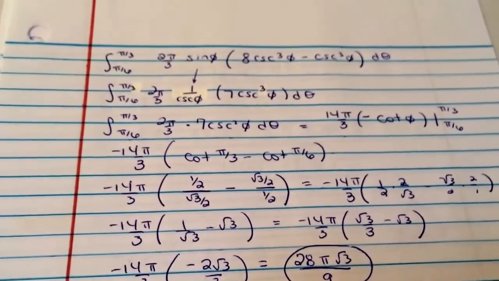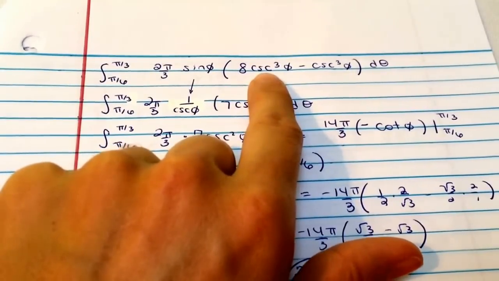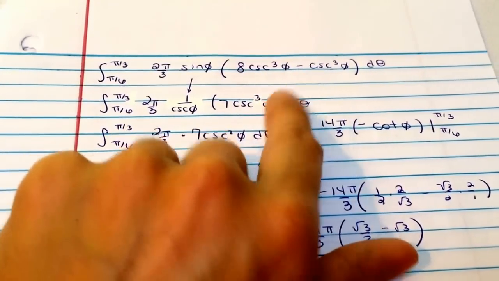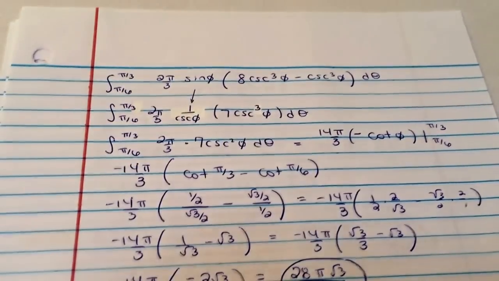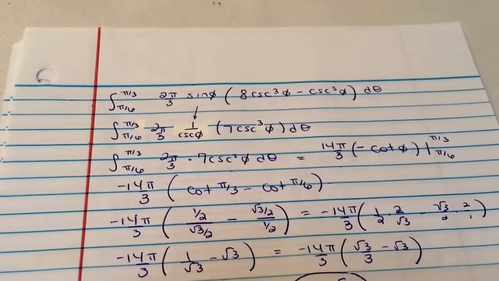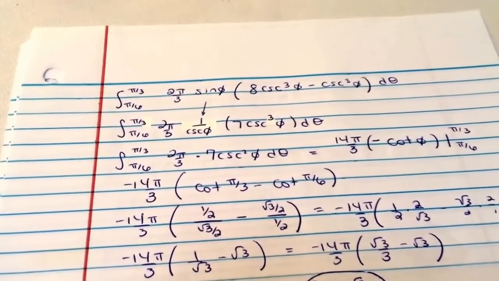Okay, so here's the part I wanted to show you. Notice here you have cosecant cubed. And so what I did to simplify, I have sine, which is 1 over cosecant.